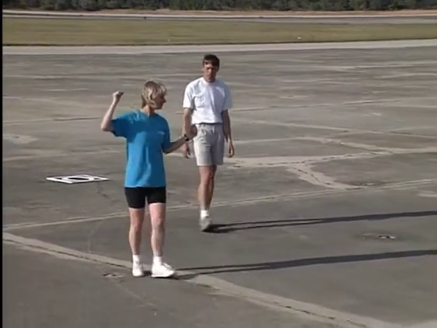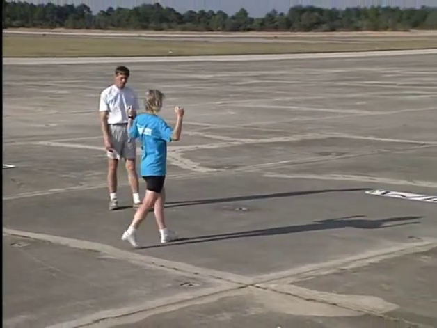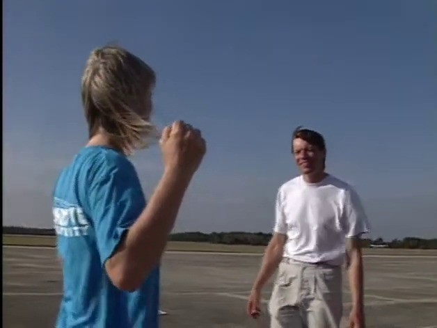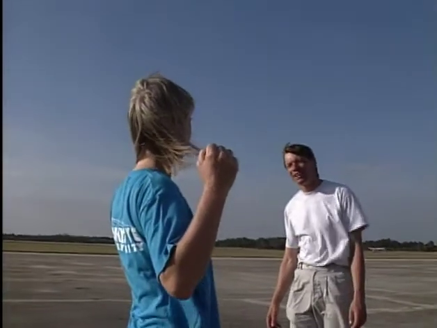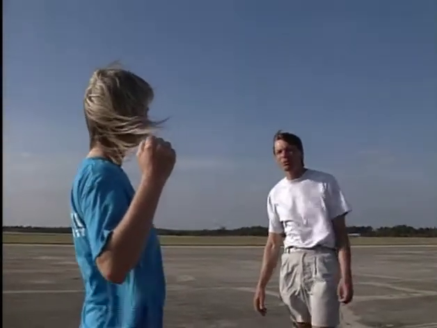Prior to entering the pattern, a final check is made of both the upper winds and the ground winds. What will you do at the decision point? I'm assessing the winds to choose my pattern. And if the ground track was straight ahead, what pattern would you choose?